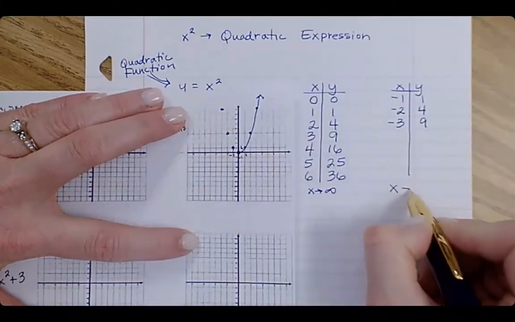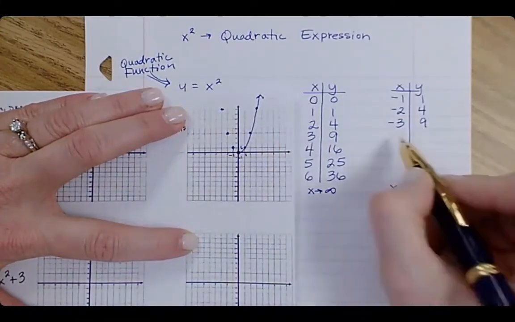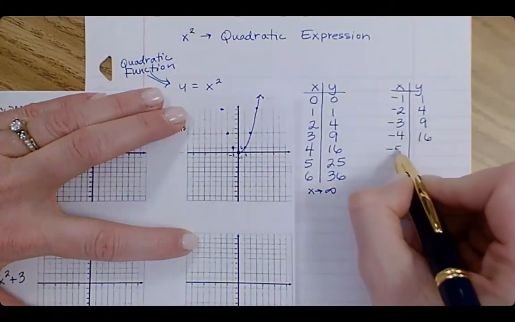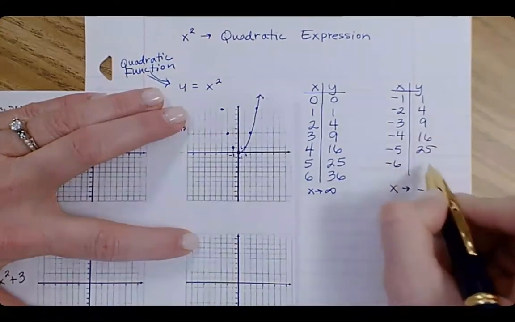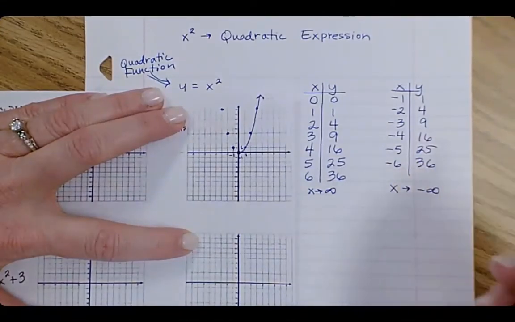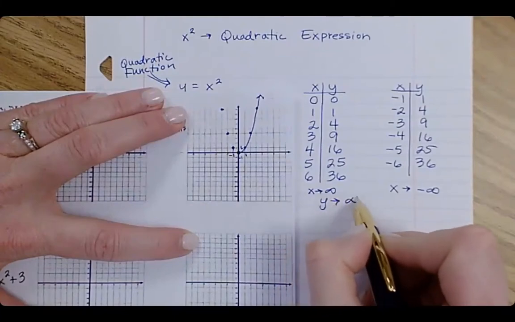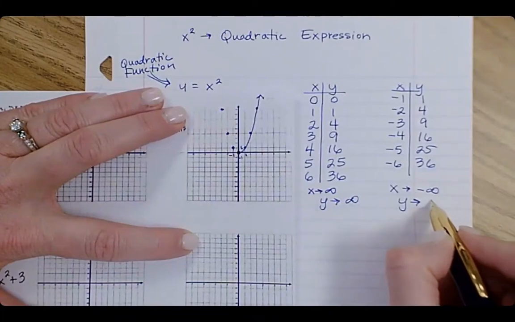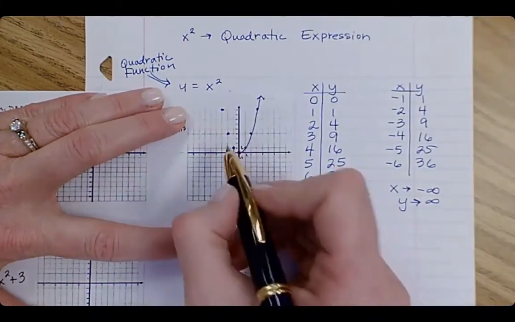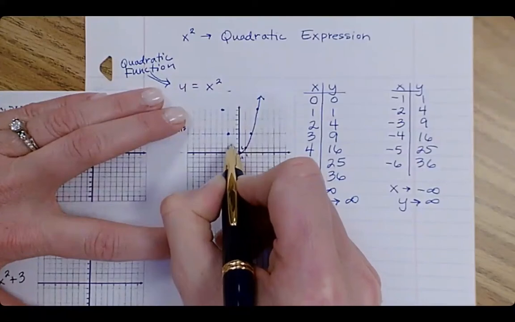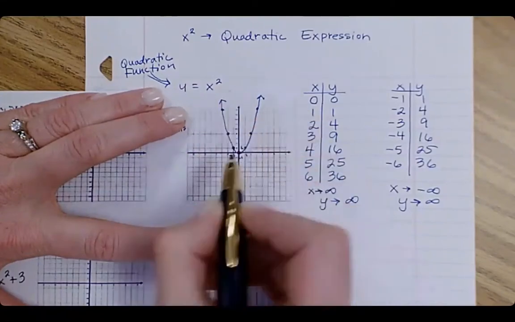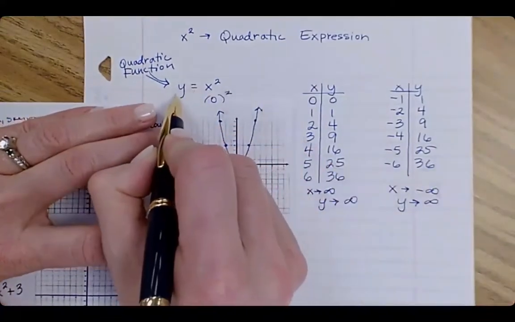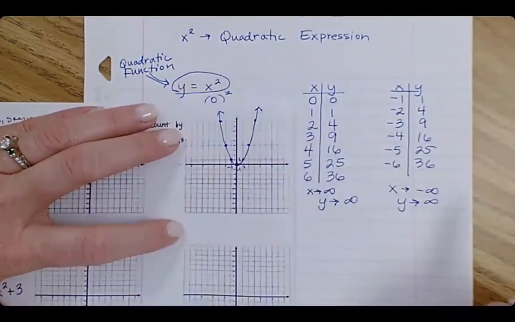So as x approaches negative infinity, or as my x's are getting smaller, my outputs are still squaring. So the end behavior, for left or right, as you go towards infinity or towards negative infinity, goes towards positive infinity. So this shape is the output of this quadratic function.